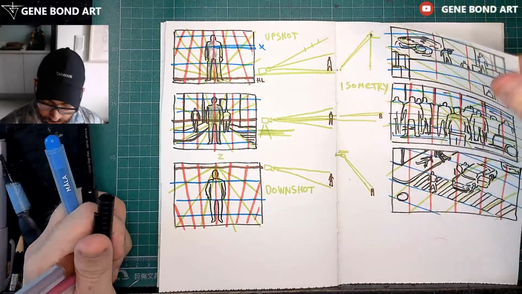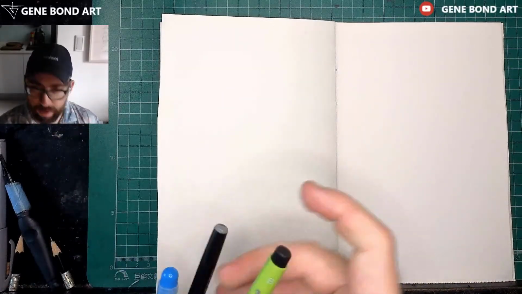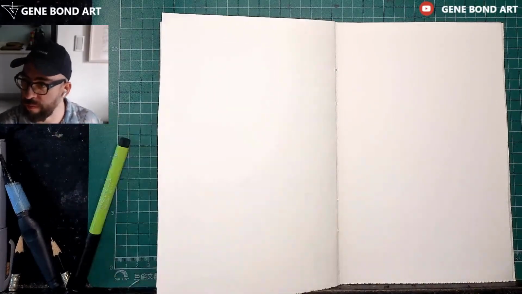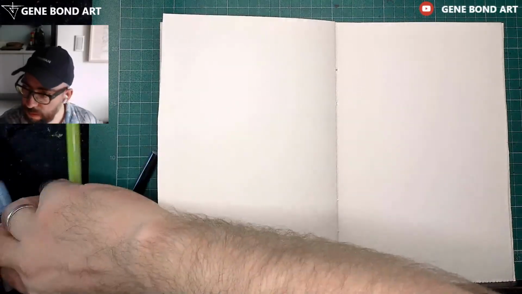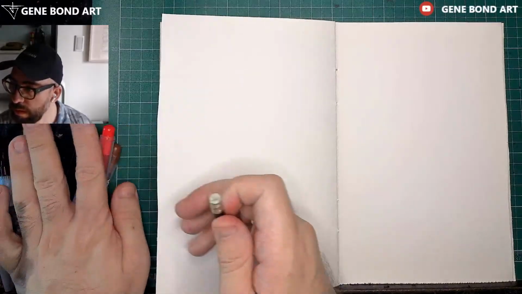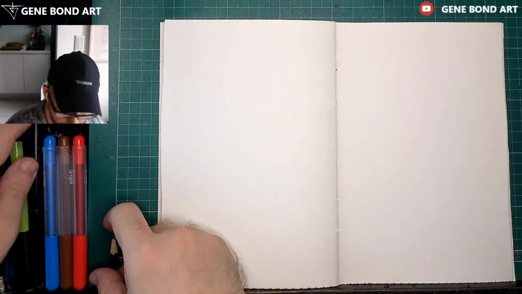And then if we draw the same but with a fisheye, we will have these fisheye perspective grids.